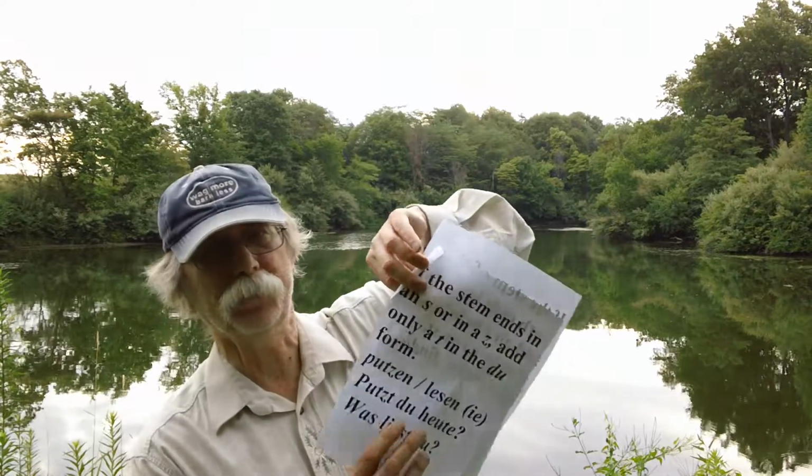Okay, and then one other. If the stem of the verb ends in S or Z, when you are in the du form, where you would normally add an ST, you only add a T. So if you have a verb here, we have putzen.